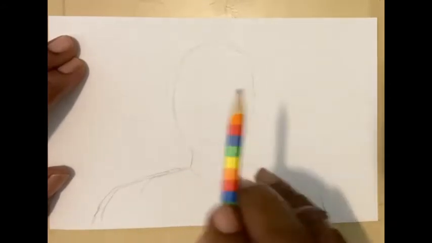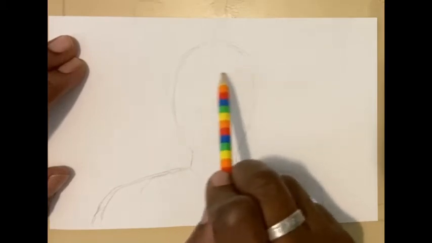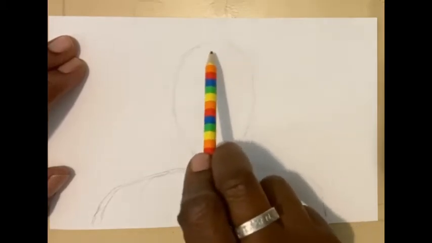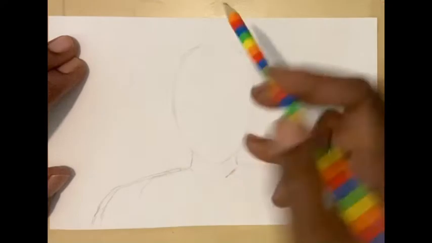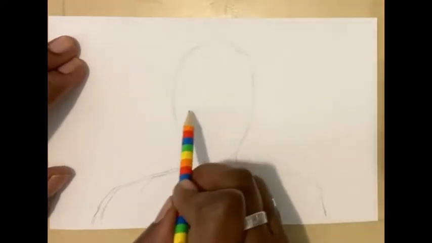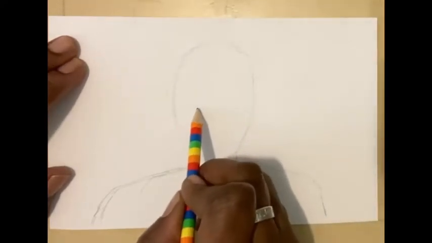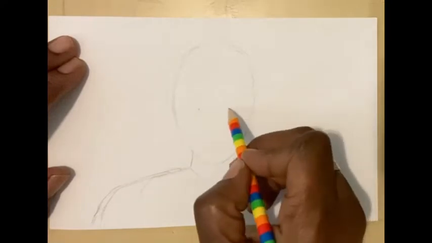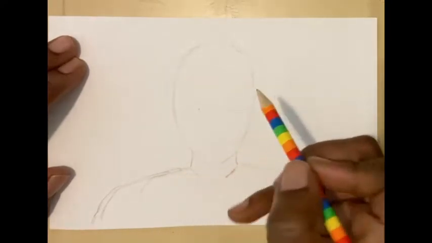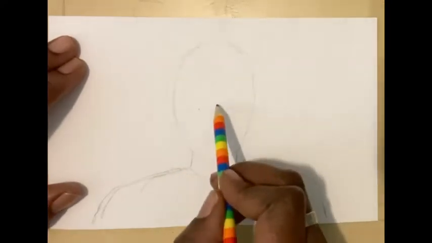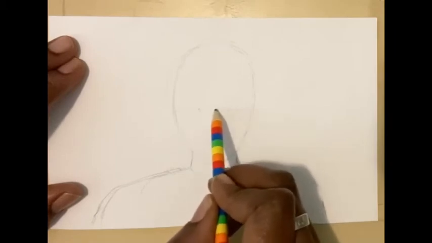A lot of times when we're not drawing realistically, we tend to want to put our eyes up here. But this is our forehead and this is the crown of our head if we're looking straight ahead or someone's looking directly at us. So I'm going to put 2 dots here on each side to represent where my eyes are going to go. Okay, so I have this imaginary line right here.